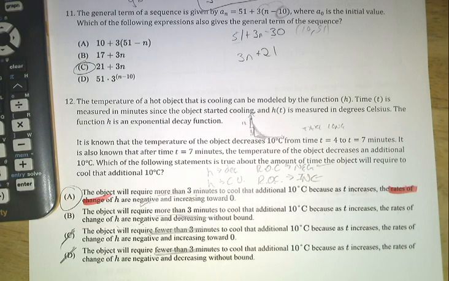Okay, that concludes the second page. Let's go to the third one in the next video.